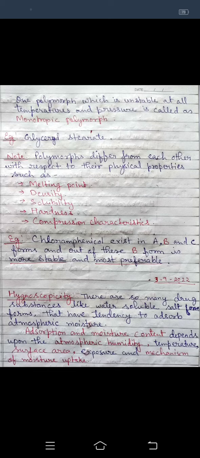Good morning, students. So, last time we completed up to polymorphism. Today we will start from hygroscopicity.